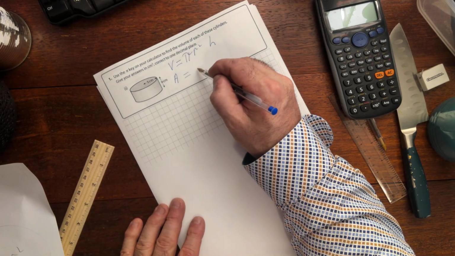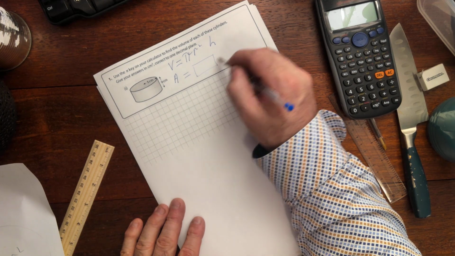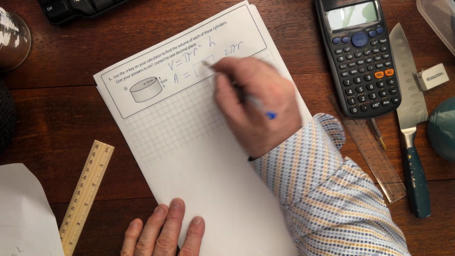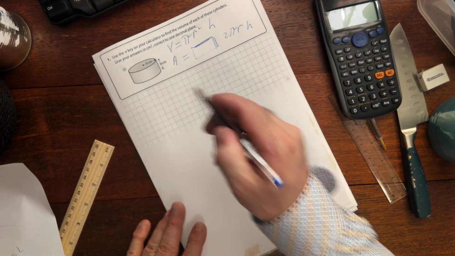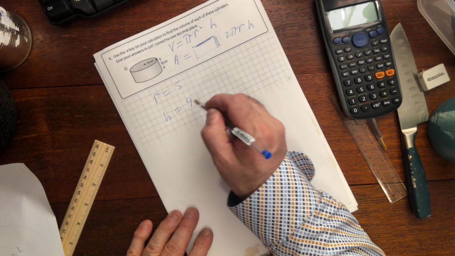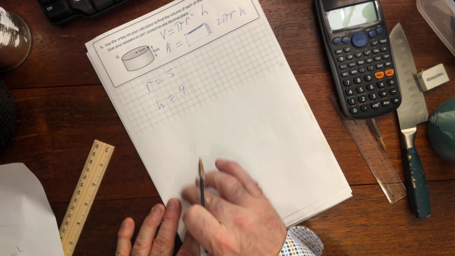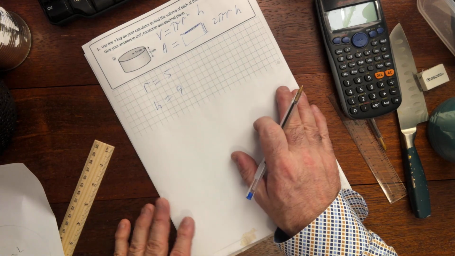And for the curved surface area it's the rectangle, which was 2 pi r along here and h along here. The only thing we need to worry about is r equals 5, h equals 9, and then we'll get 4 answers, one with pi, the exact value, and one with decimal.